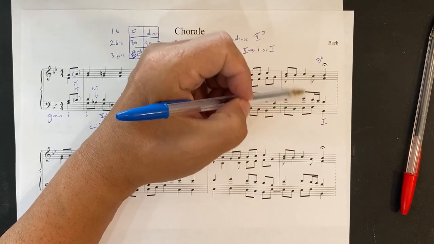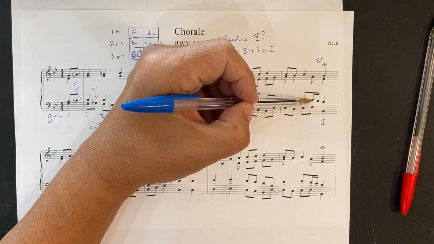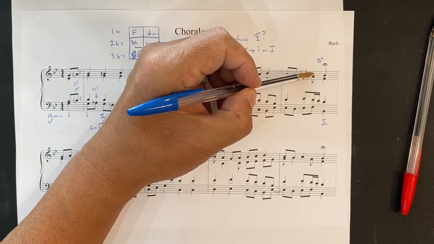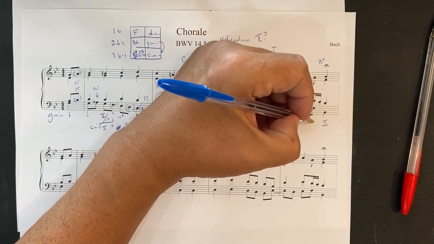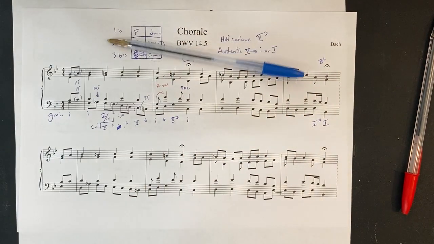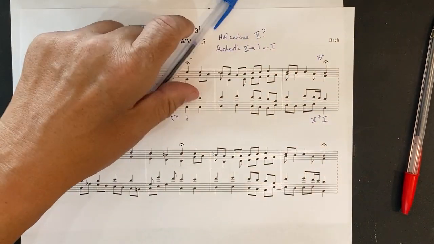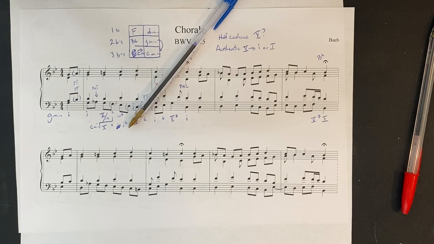Then I should see a nice 5 chord right here, and that would be an F, A, C holding over, F, A, C. There's my E flat, right? So that's a nice root. It's another perfect authentic cadence in the key of B flat, the relative major.